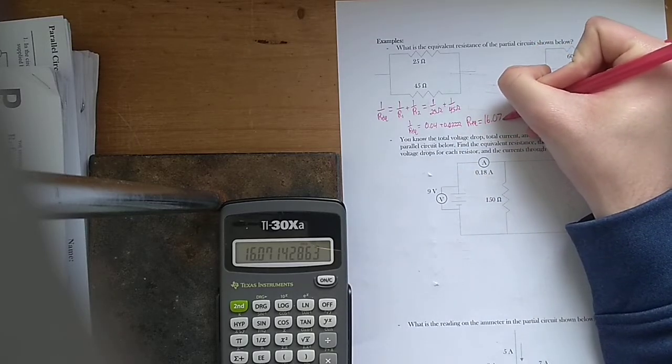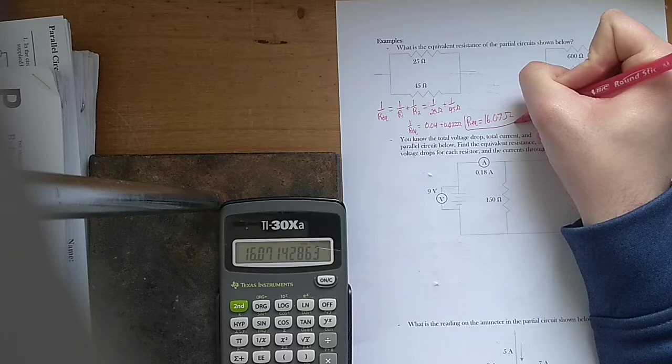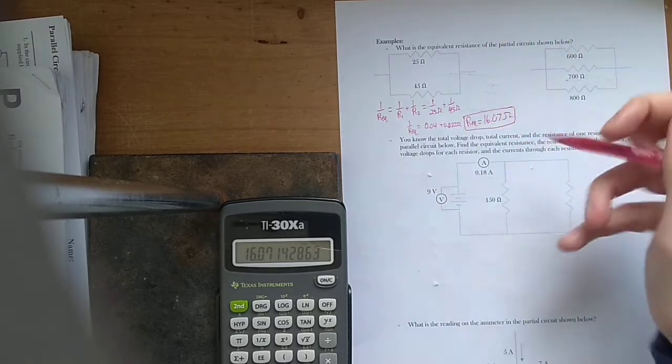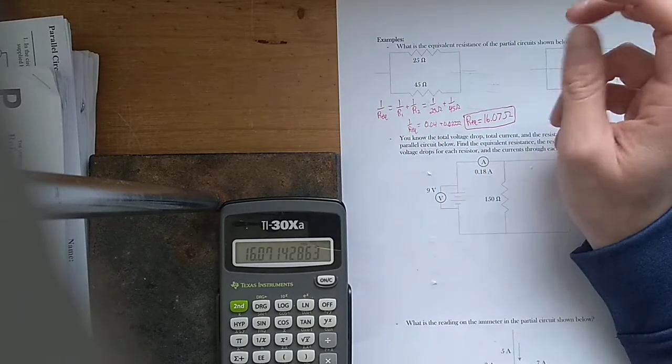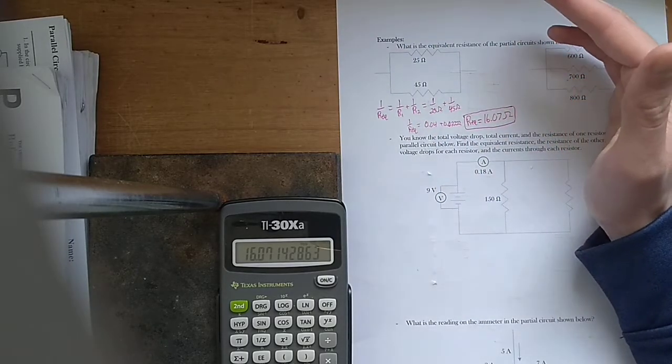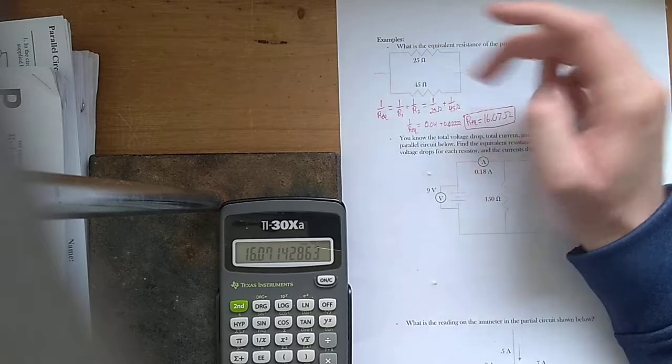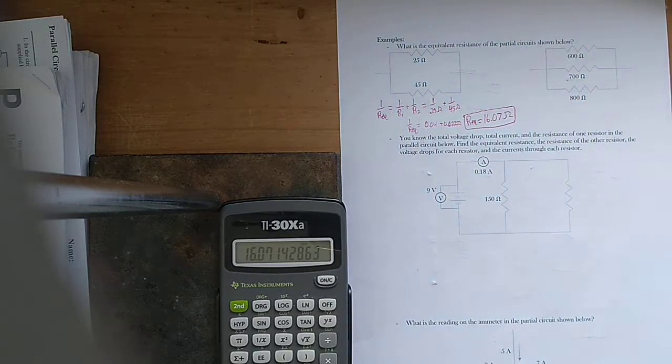The equivalent resistance here is 16.07 ohms. Notice that it's smaller than either of these resistors, and not only is it smaller than the resistors, what it's supposed to show us is if we were to replace this section of circuit with one resistor that essentially functions the same way, this is the size of that resistor.